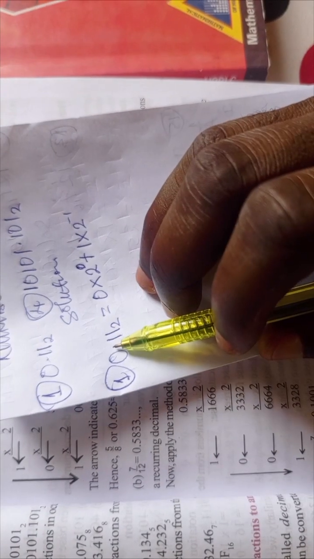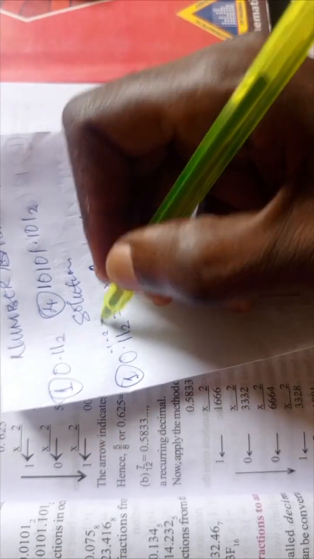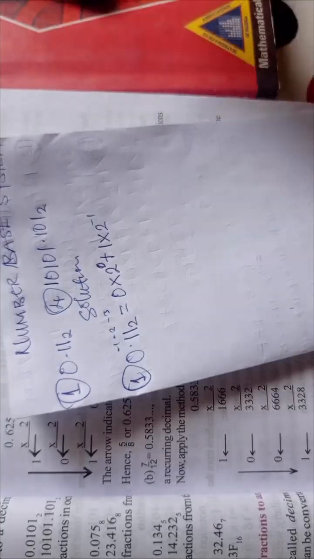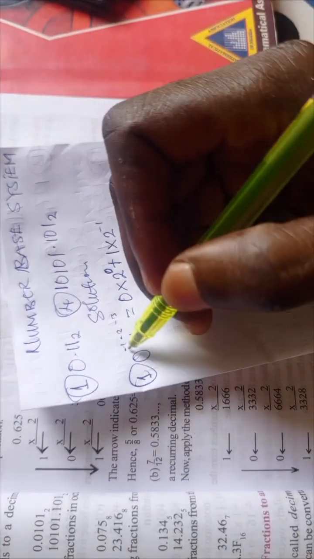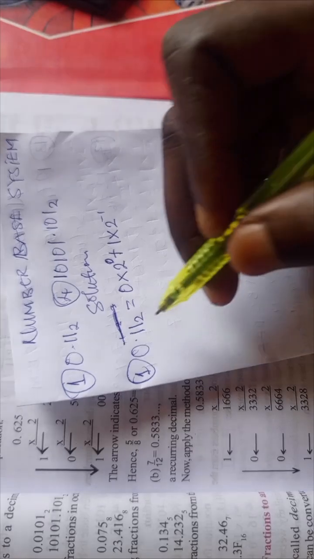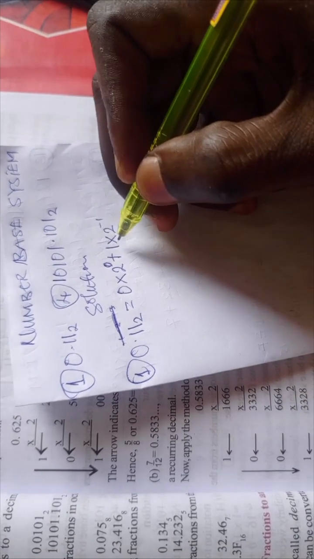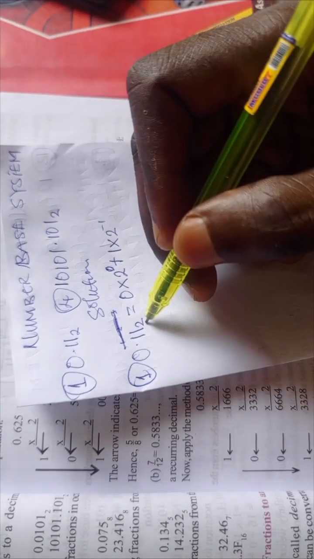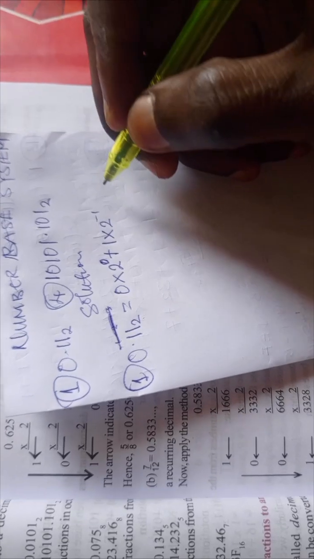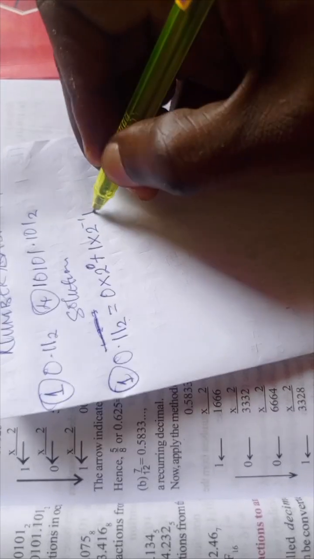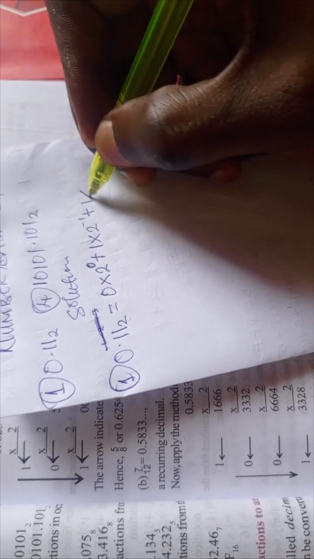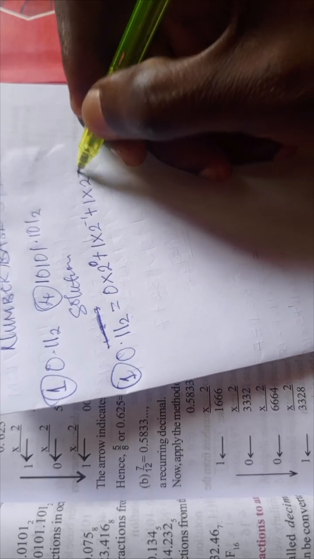After the decimal point, we start counting -1, -2, -3 as the number of digits. So the first one here is -1: this 1 times the base to power -1. The next one will be plus 1 times 2 to power -2.